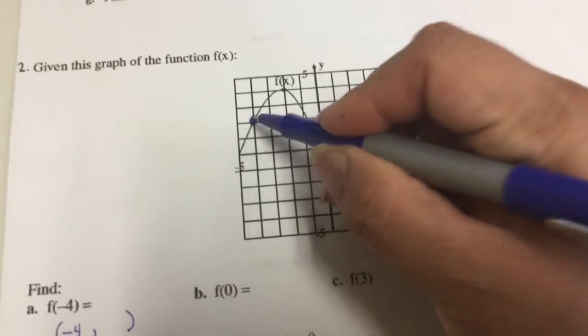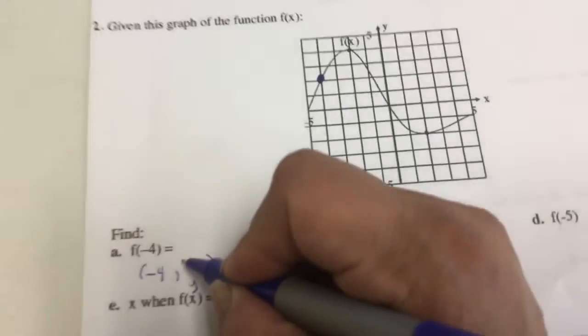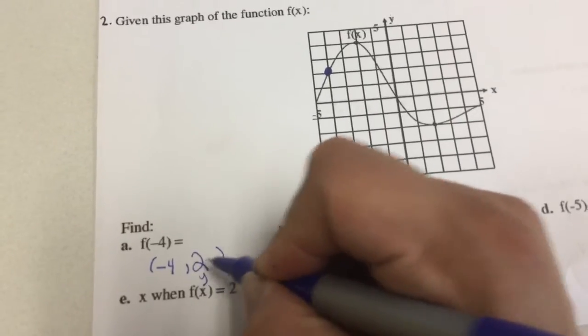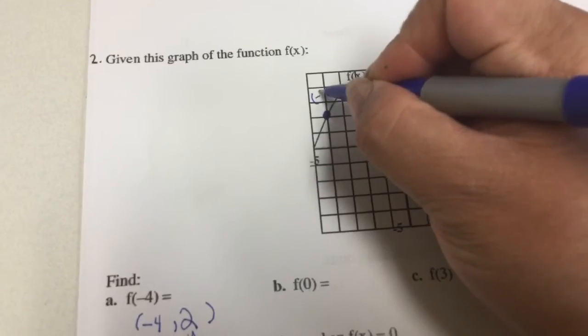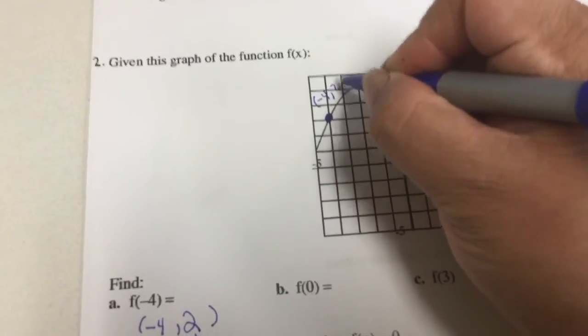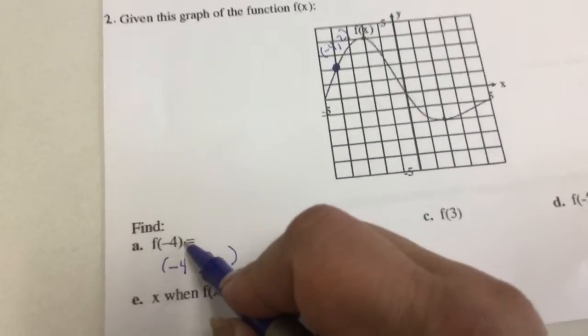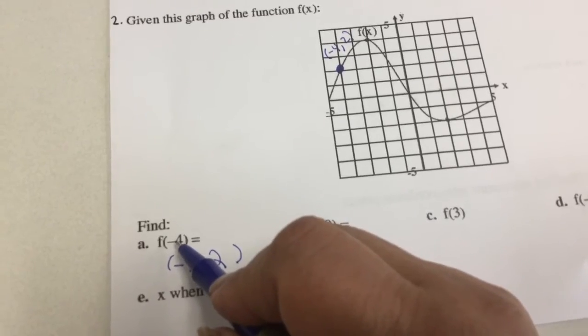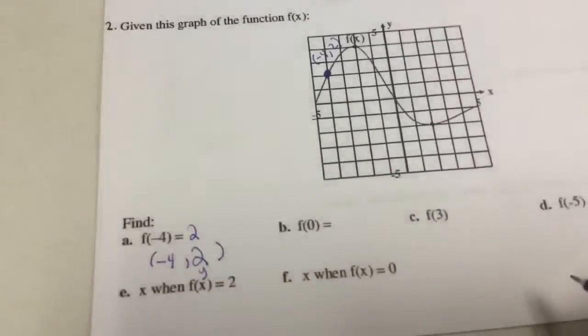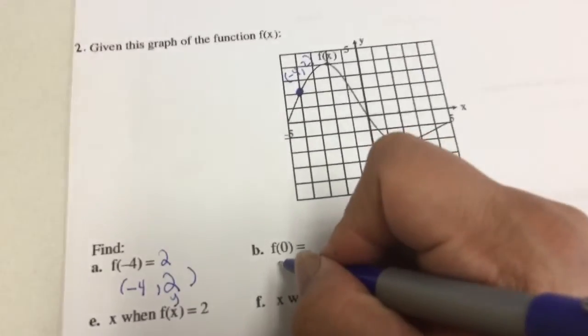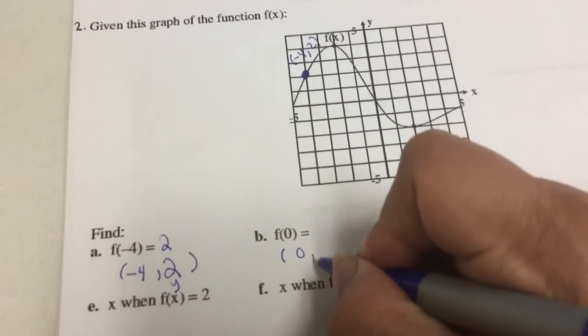Since we're going up, it's a positive 2. So I'm going to write my ordered pair right there. This point is negative 4, 2. So I'm going to put F of negative 4 equals 2. And then we're done on that one. Let me help you set these up.